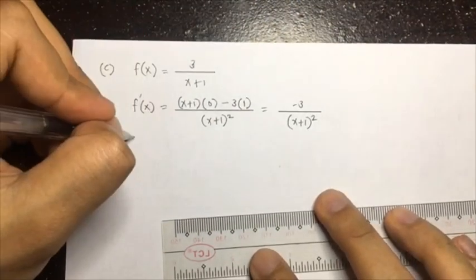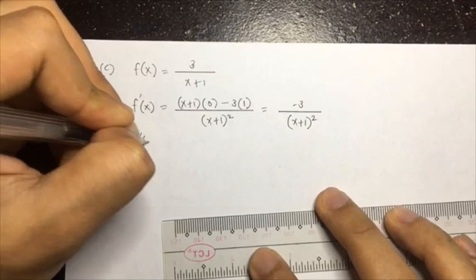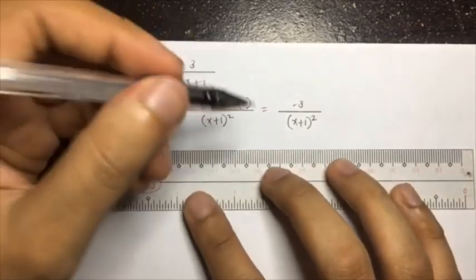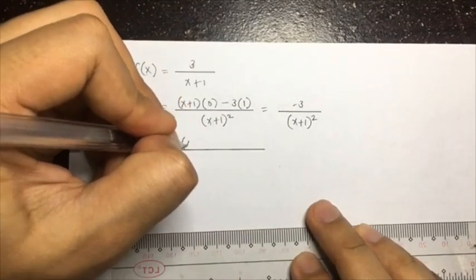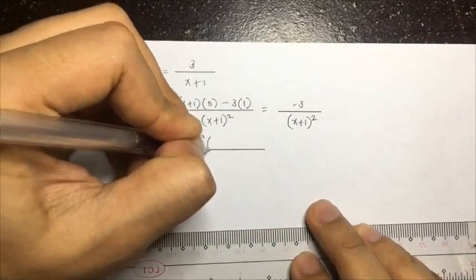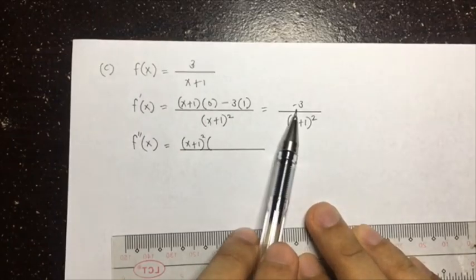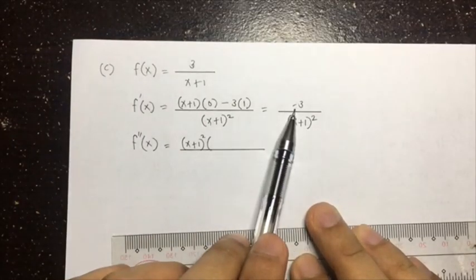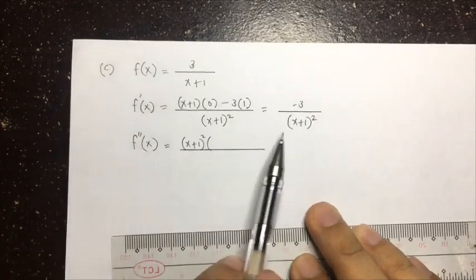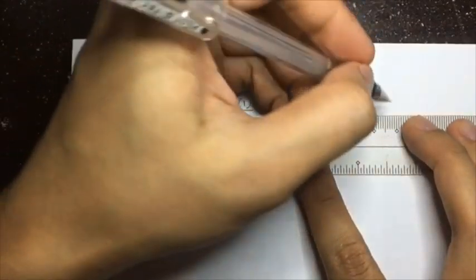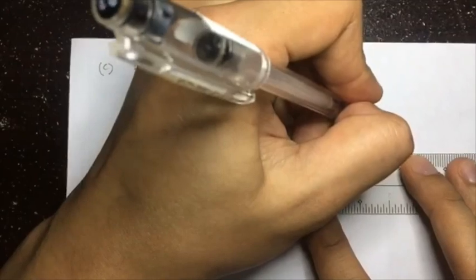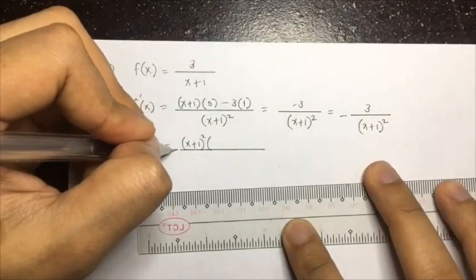Okay, so next, second derivative. Still using the quotient rule, the denominator, we have x plus 1 squared multiplied by the derivative of the numerator. Our numerator is negative 3, or we can write it as negative 3 on the outside, so 3 over x plus 1 squared, so that we can write the negative sign here.